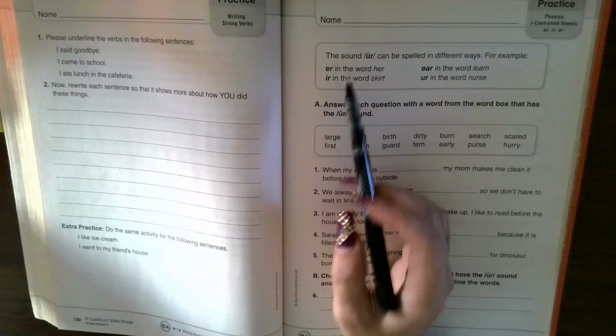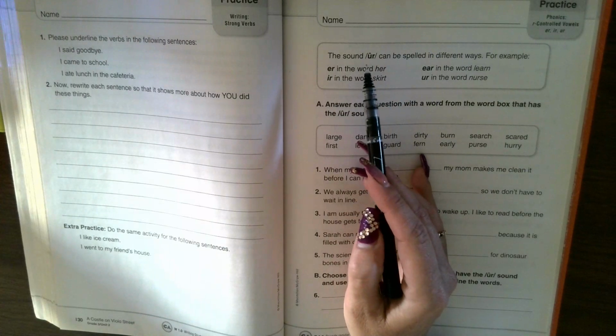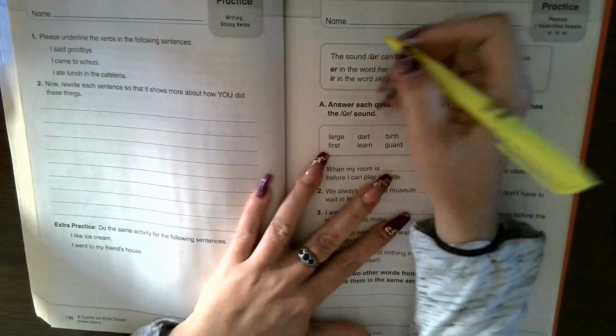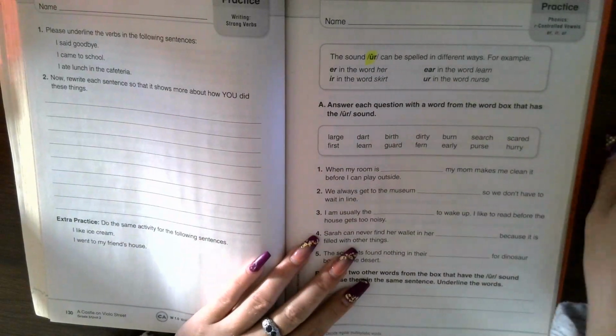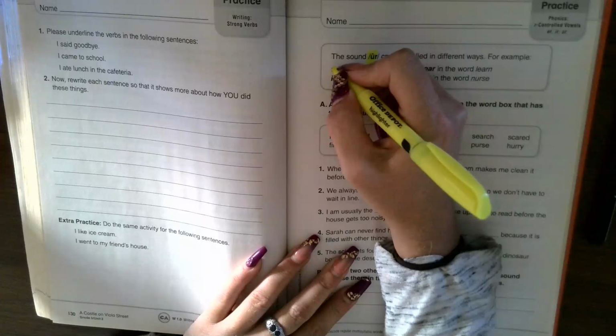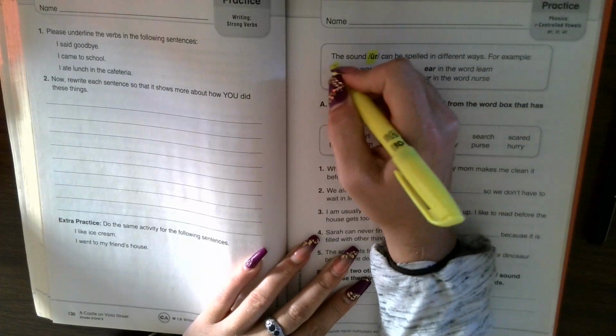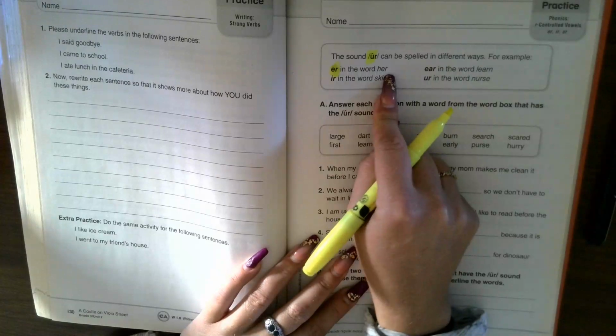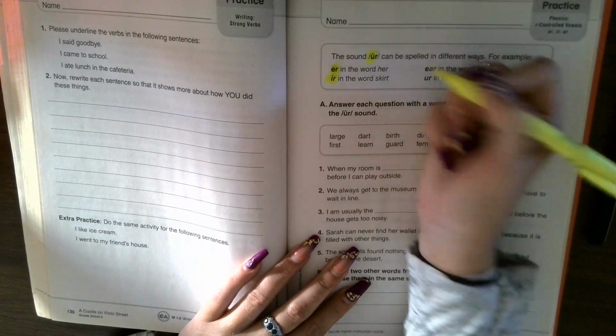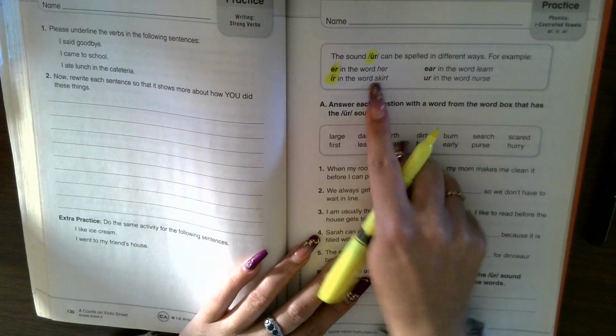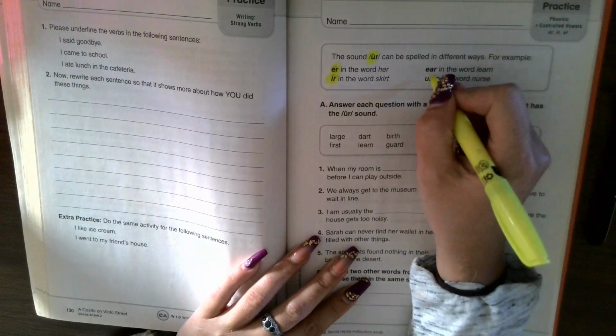So the first is to cover your spelling for the week, which is going over the sound and can be made, say, can be made using several different combinations of letters. Okay, so the spelling can be spelled in different ways. For example, it could be spelled ER when we hear her, or ER at the end of a word, or IR when we hear skirt. Even though that looks like ear, right, you guys?